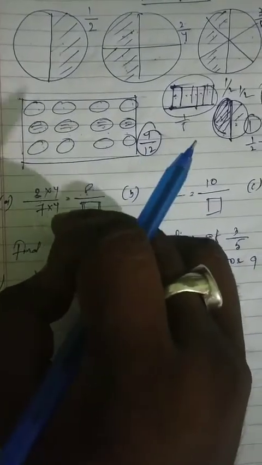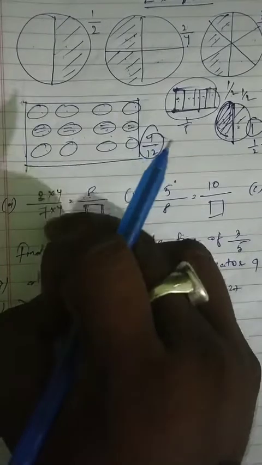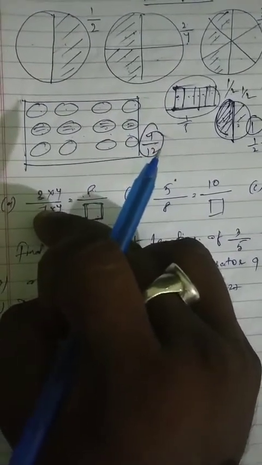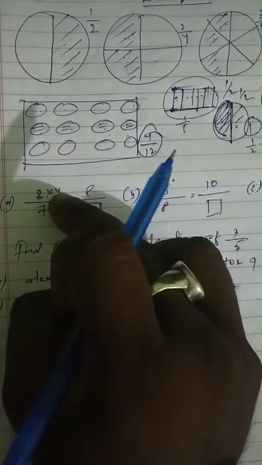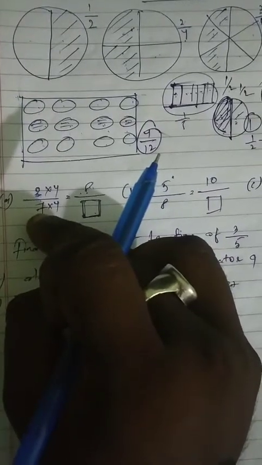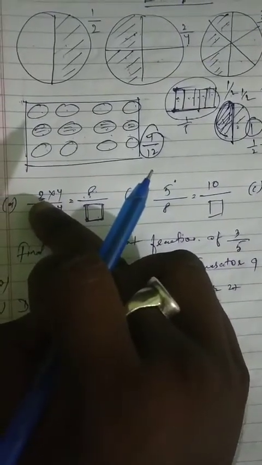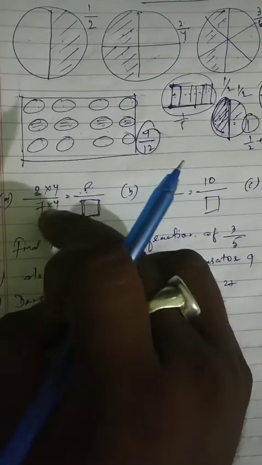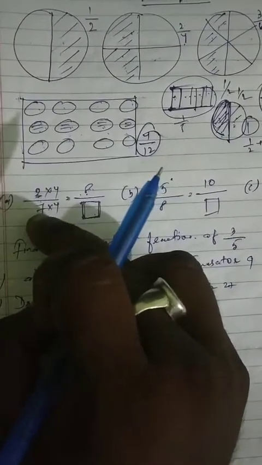Equivalent fractions means when a fraction gets multiplied with the same value in the numerator as well as in the denominator. When the numerator of a fraction gets multiplied with a number, and the very same number also multiplies the denominator, we get an equivalent fraction. I repeat, when we multiply the numerator of a fraction with a value, the same value will be multiplied with the denominator as well, then we get an equivalent fraction.